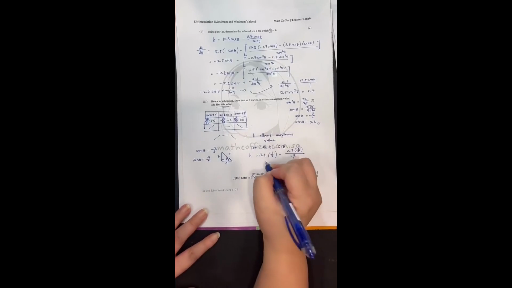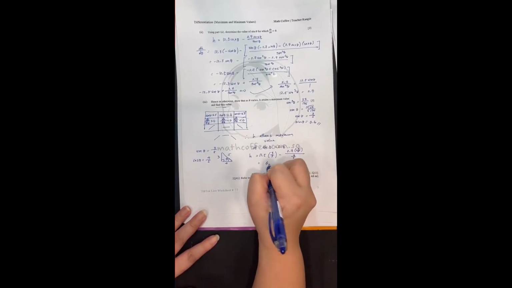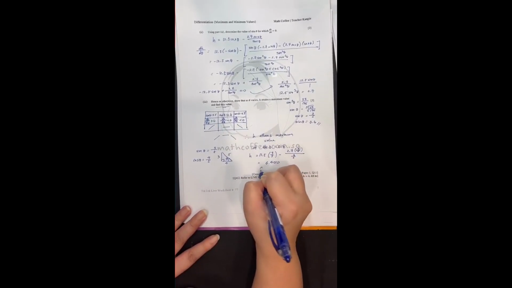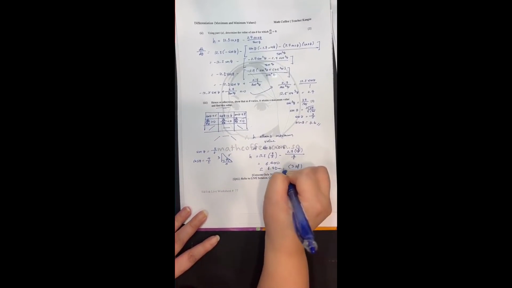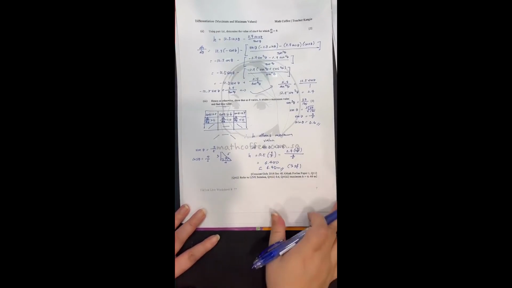Sub, and eventually you get 6.400, round off 6.40 meter, 3 SF. Done. So that is my maximum height. Agree? Okay, because of time constraint, we're going to stop.